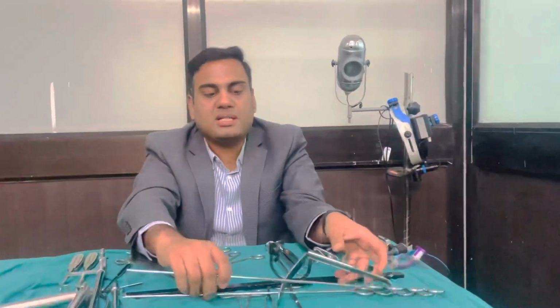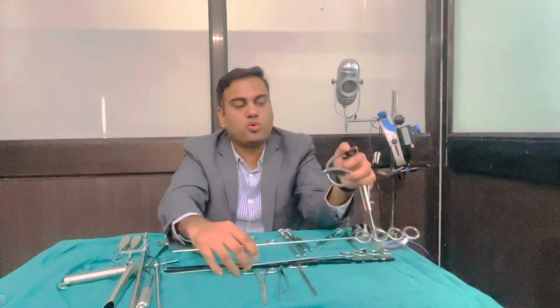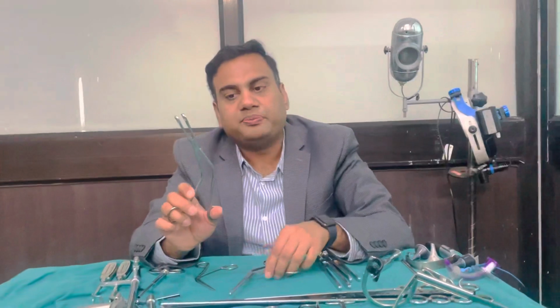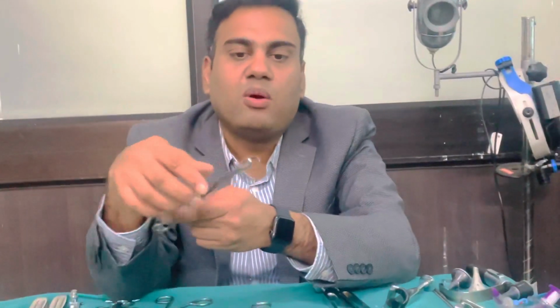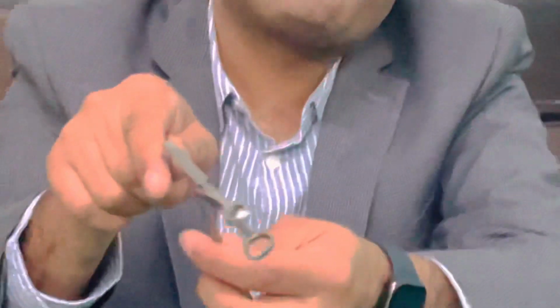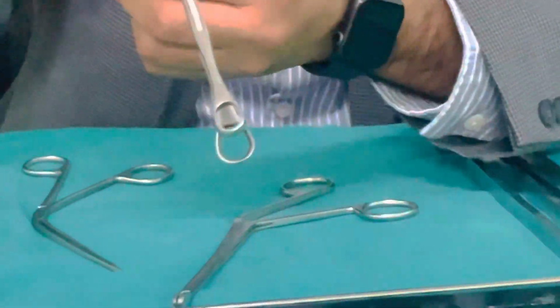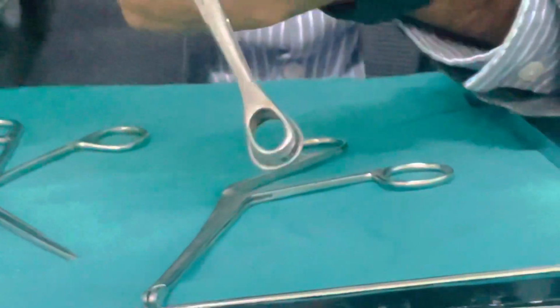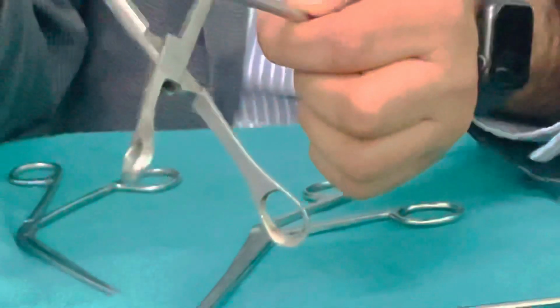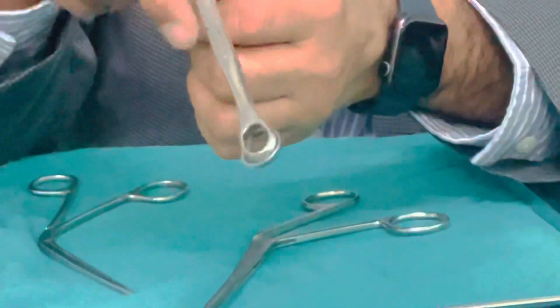Now once this setup is done, we are going to use certain instruments to hold and dissect the tonsil. The first instrument is a Dennis Brown tonsil holding forceps. Now this is an atraumatic forceps. If you come closer and see the end of this, one part goes into the other. The upper part goes into the lower end. So this will not crush or cut the tonsil. This will just hold it. There is no grip or serrations, so it is not going to traumatize the tonsil.